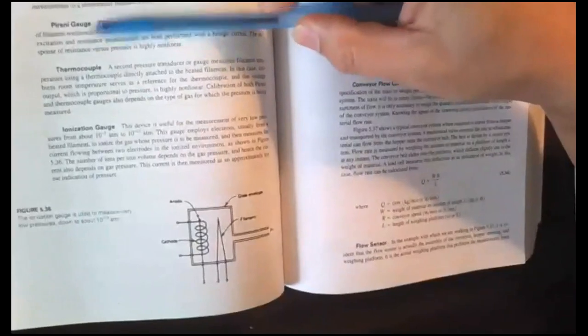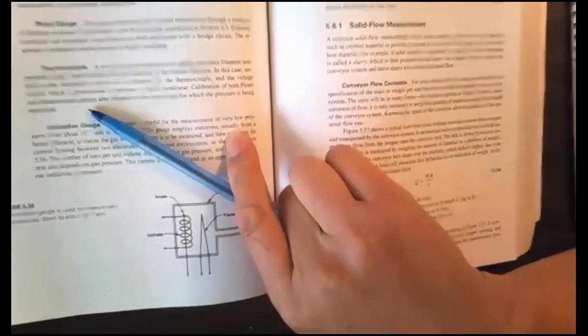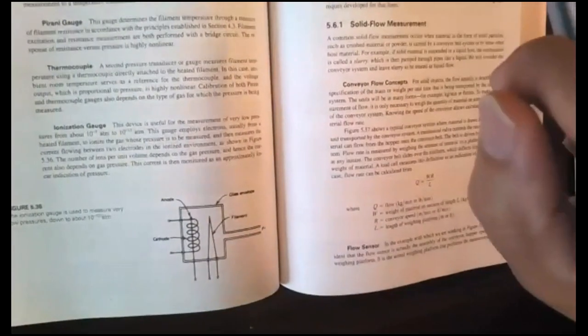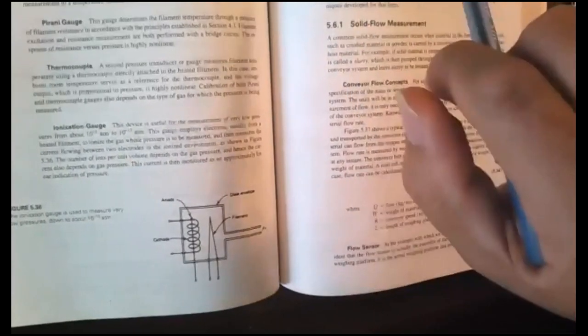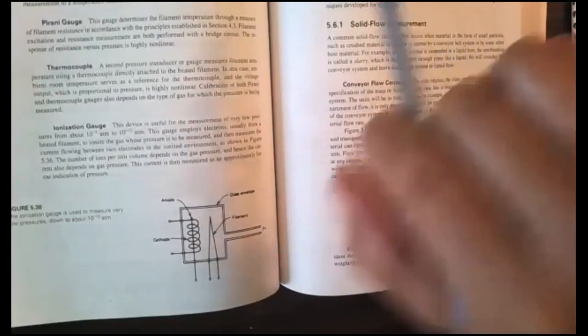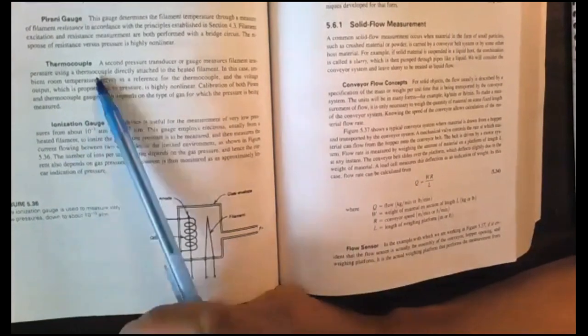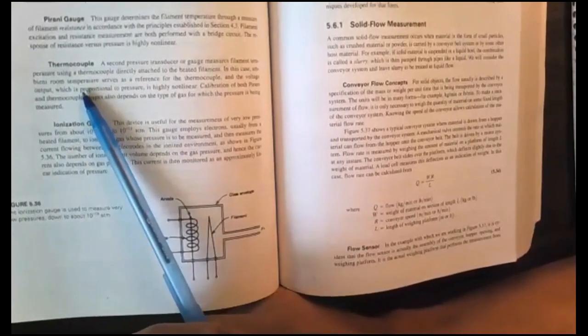There are different gauges, thermocouple gauges. A thermocouple measures temperature, because when it's completely vacuum, there's no thermal exchange. There is no conduction. Thermal energy travels by radiation, conduction, and convection, right? Those are the three ways thermal energy travels. By measuring the temperature, you can measure the vacuum indirectly. That's one way to do it.